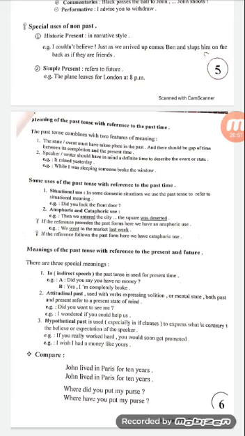Look, I just want to make a comparison between John lived in Paris for 10 years and John has lived in Paris for 10 years, where has makes it present perfect.